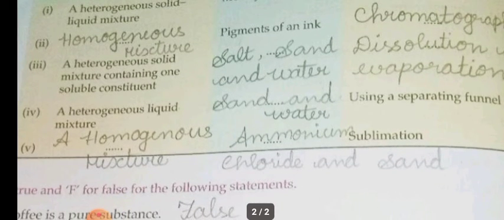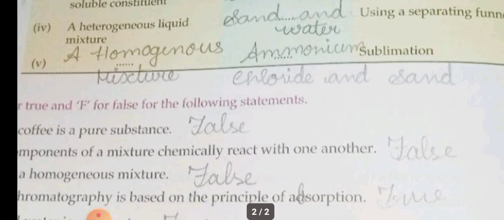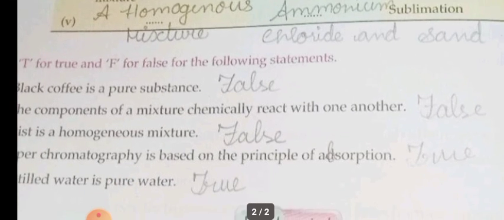Fourth one, a heterogeneous mixture. Its example is sand and water. Sand and water is a heterogeneous liquid mixture. Using a separating funnel, we can separate this mixture. And the sublimation method, by which we can separate the mixture, and the example is ammonium chloride and sand. Ammonium chloride and sand is the example for the sublimation method.